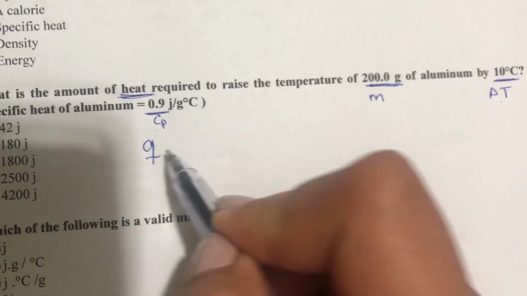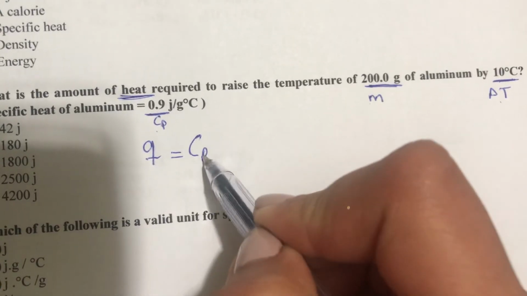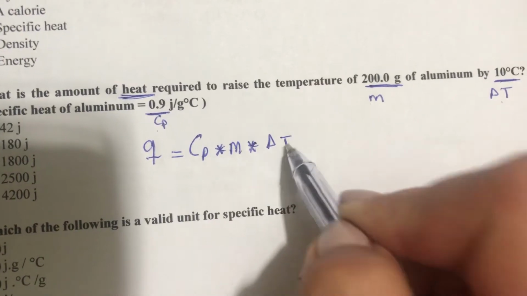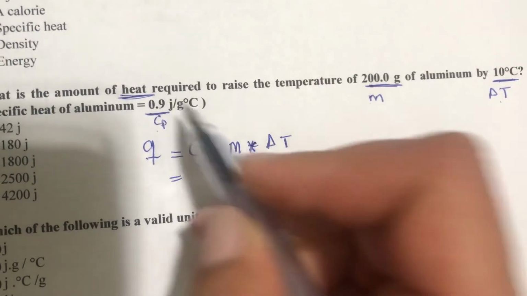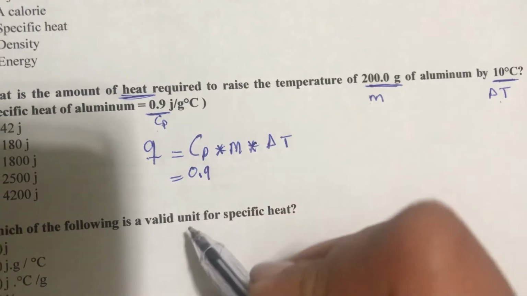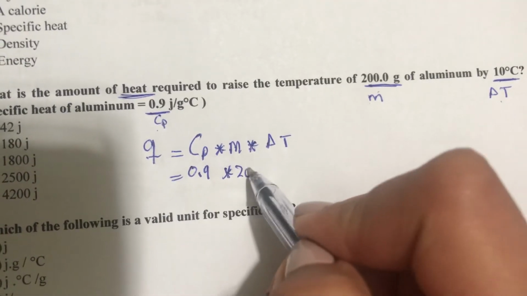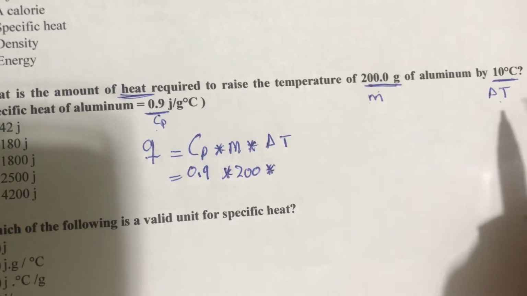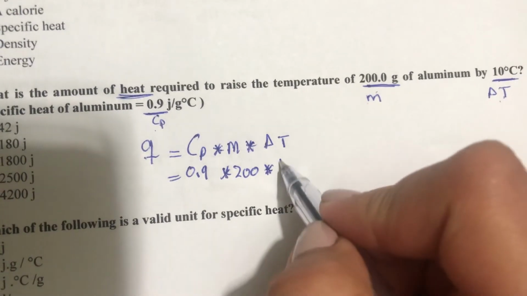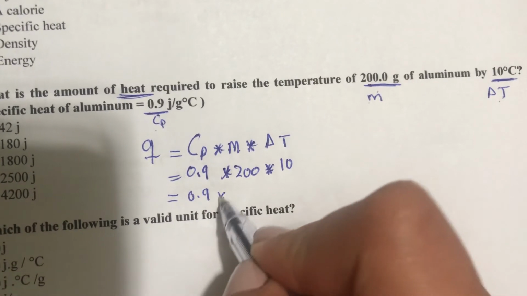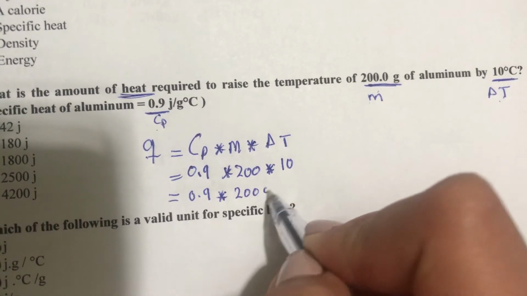So Q equals specific heat times mass times delta T, which is 0.9 times 200 times 10, which is 0.9 times 2000.